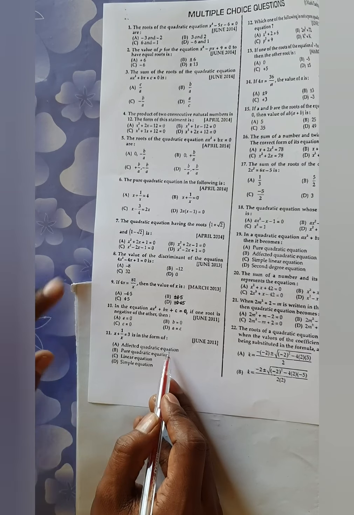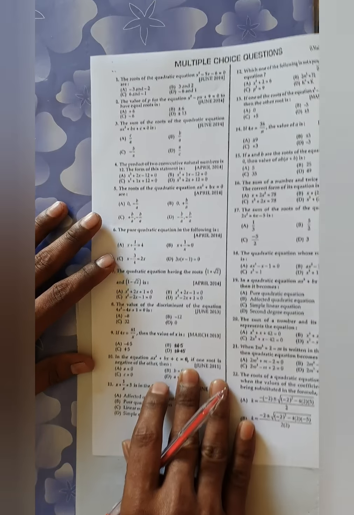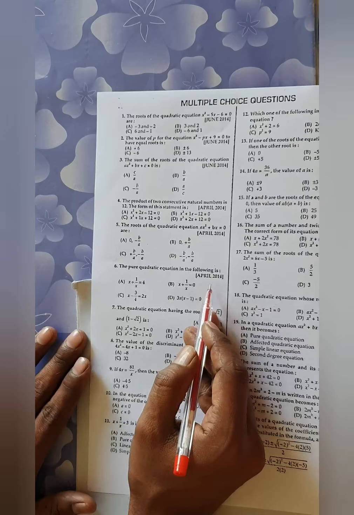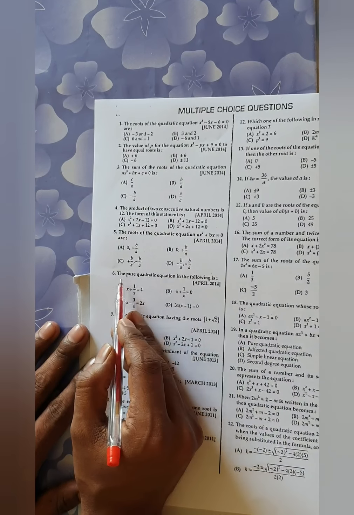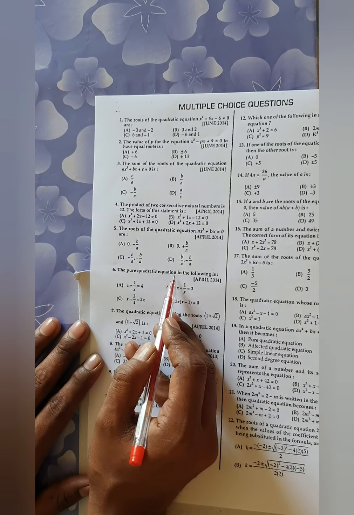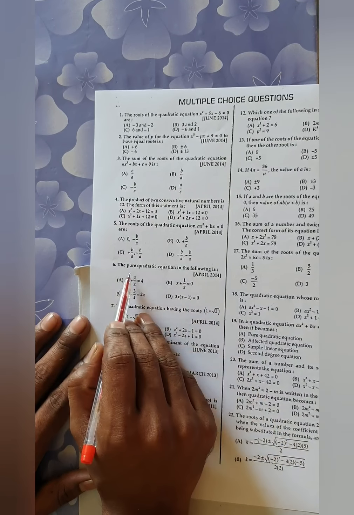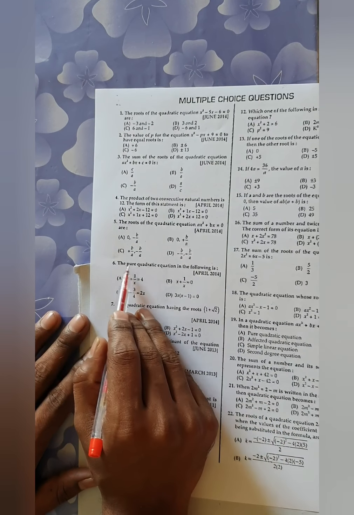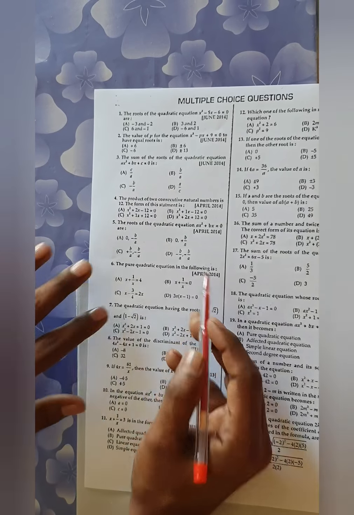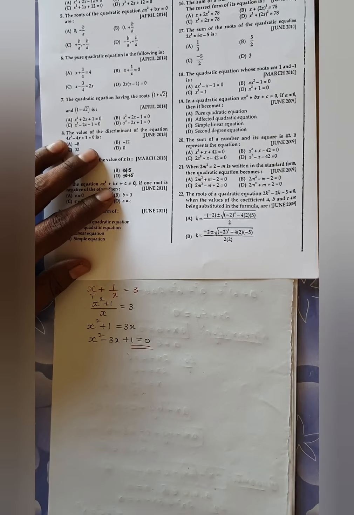Now there is another question which has been asked in April 2014. The question is, the pure quadratic equation in the following is. I repeat once again, the pure quadratic equation in the following is. There are 4 equations here.